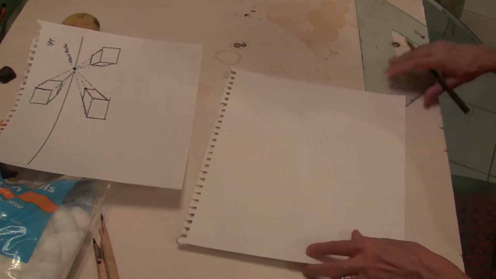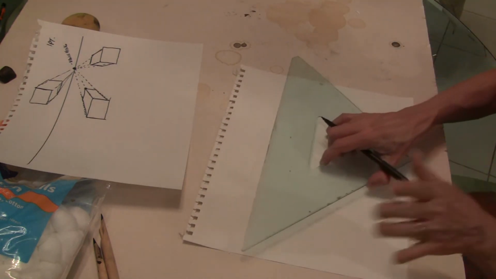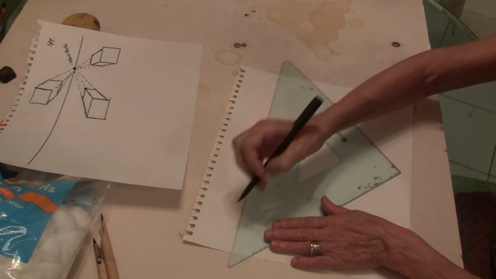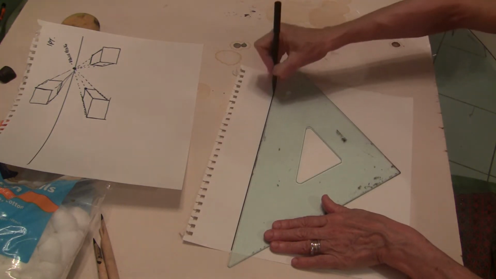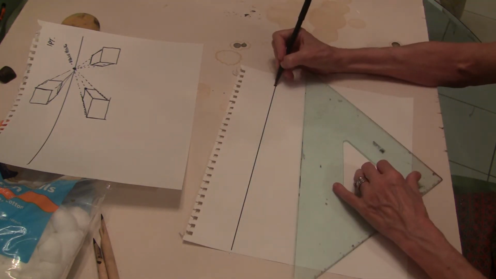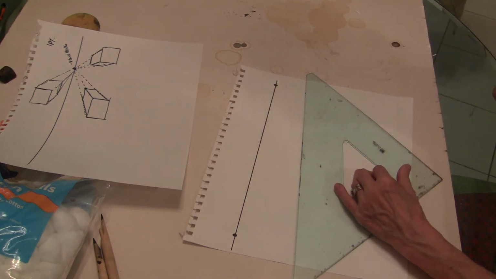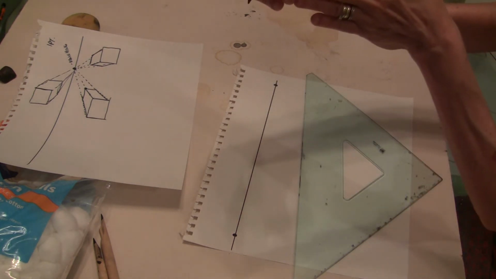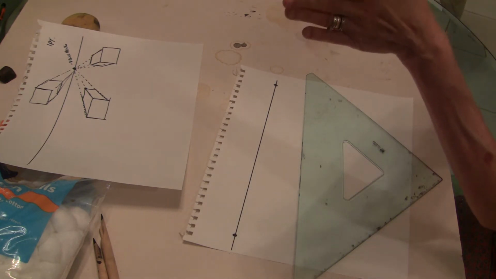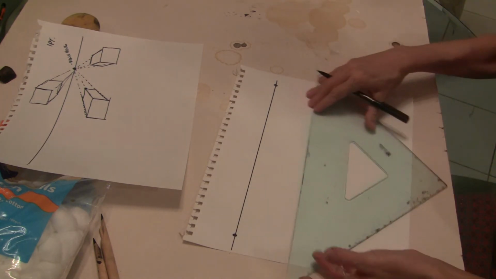Two-point perspective, as you can imagine, has 2 vanishing points. So we'll start with our horizon line again. One point here and another point over here. This time, the home or the box or whatever is going to be pointing with its front angle towards the front.